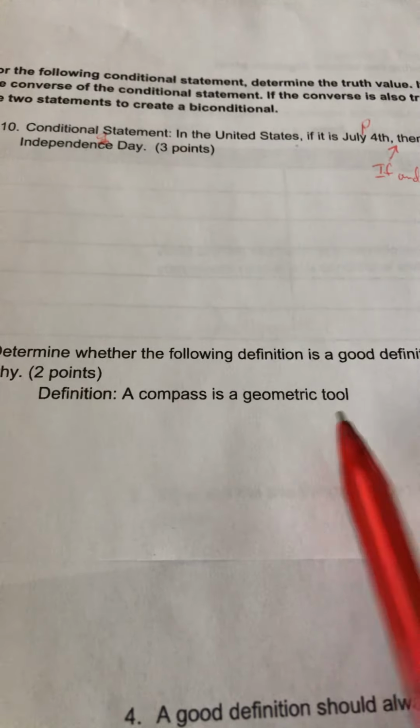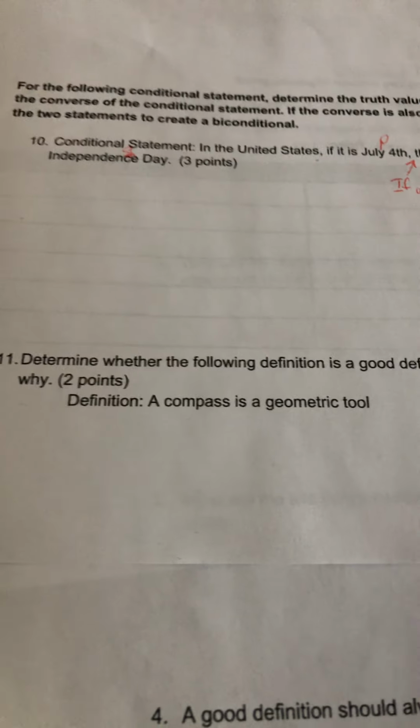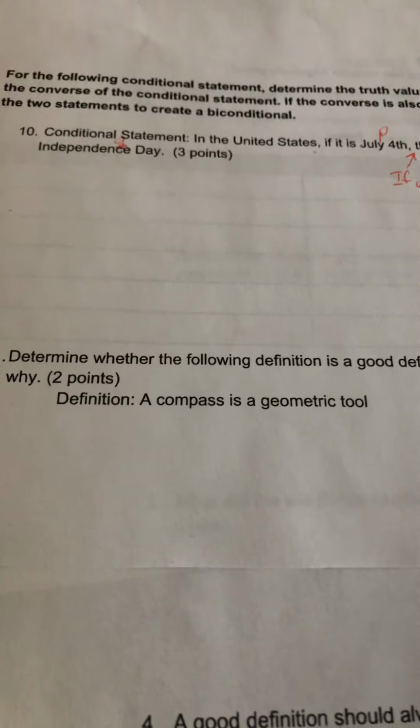Okay, I need you to determine whether the following definition is a good definition. If not, explain why. A compass is a geometric tool. Okay, you should be able to read that carefully, and you should analyze that to see whether that's a good definition and give your reason why it is a good definition or not. 11. 12.